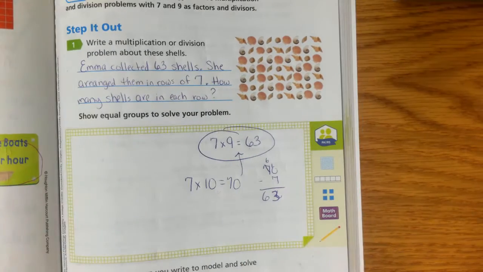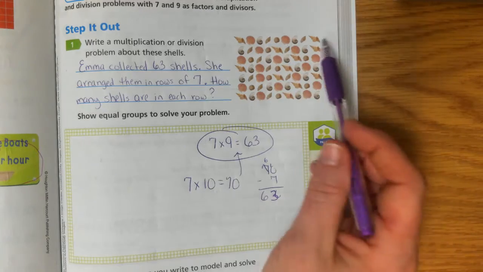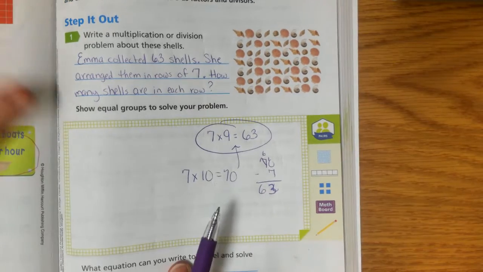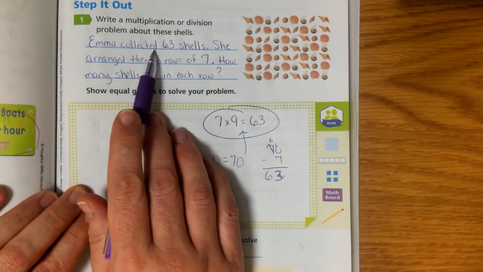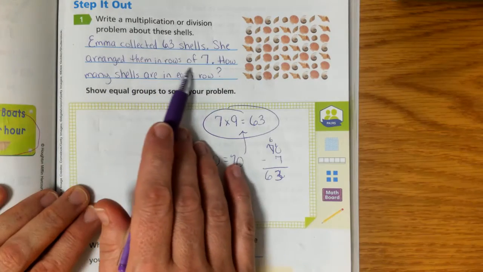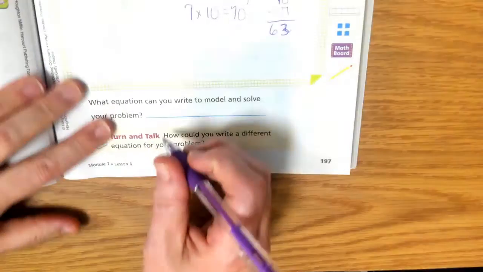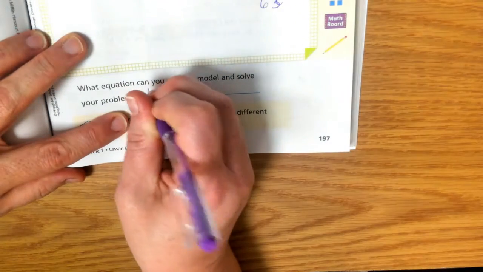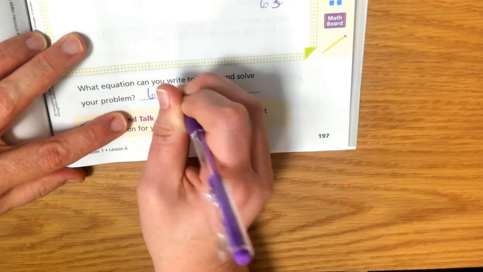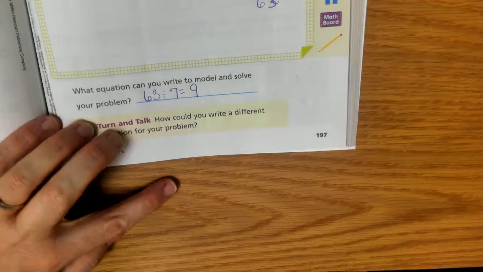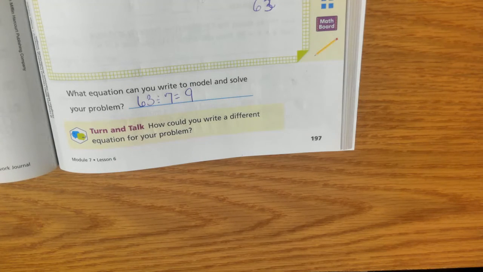Now we're not going to show equal groups down here because we have it right here, and we did our work down here. So we know that 7 times 9 equals 63, and we said that Emma collected 63 shells. She arranged them in rows of 7. How many shells are in each row? So our problem is not a multiplication problem, it is actually a division problem. Our problem is 63 divided by 7 equals, and we know that it would be 9, because there are 9 shells in each row.